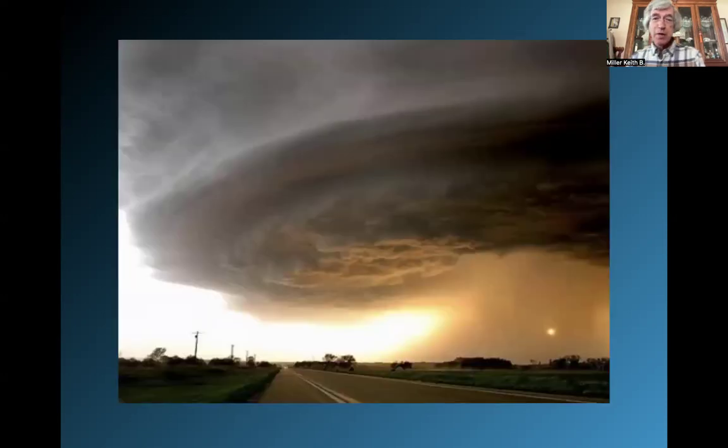So here's an actual picture, very spectacular. On the left-hand side or central part of that image, you're seeing a part of the cloud which seems to be lower than the rest. That's the rotating updraft. And on the right-hand side, you see that kind of yellowish area there. That's the rain-out part. That's the downdraft. So you can see both the downdraft and the updraft.